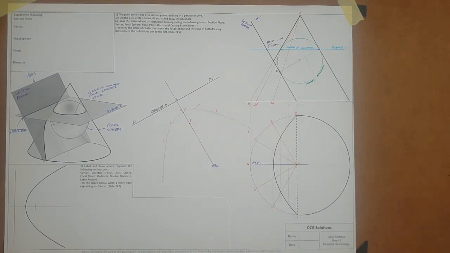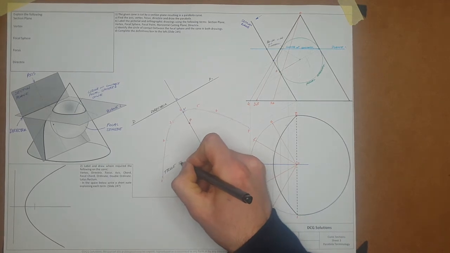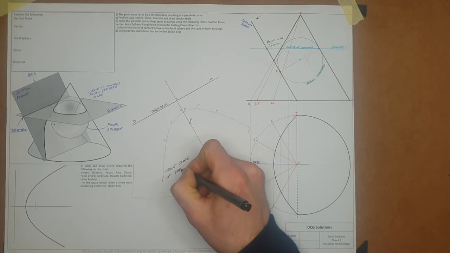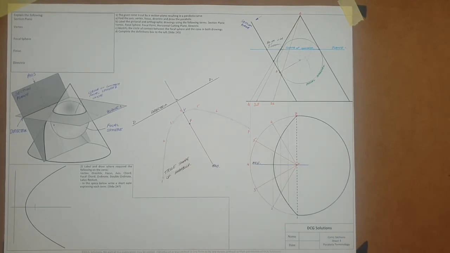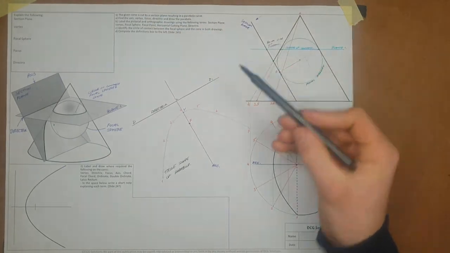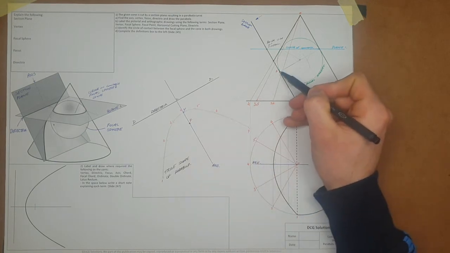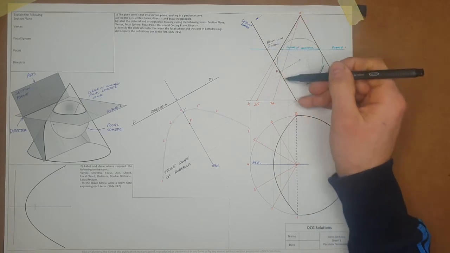And there we go, we get a true shape of the parabola. So true shape of the parabola. Have I managed to answer every single part of the question? Find the axis, vertex, focus and directrix. So we have the axis, the vertex, the focus, which came from this point here, and the directrix, which came from the extended plane intersecting the section plane.